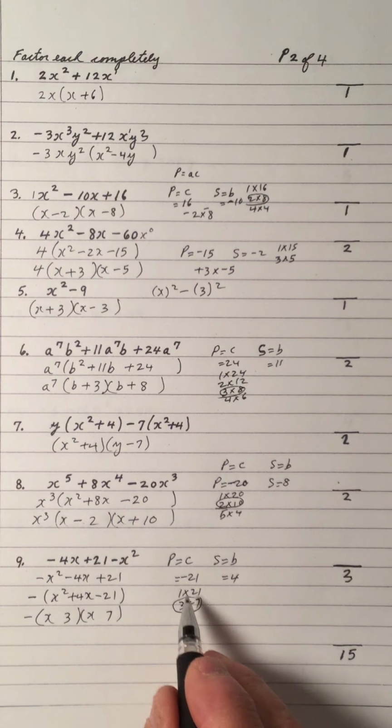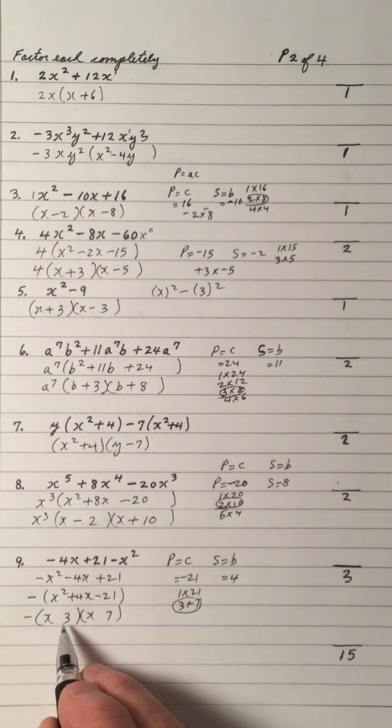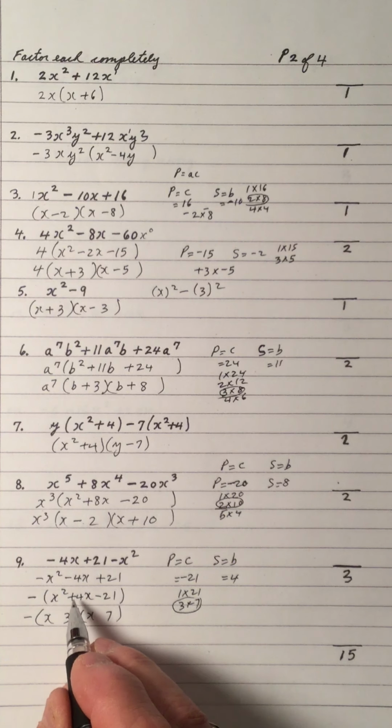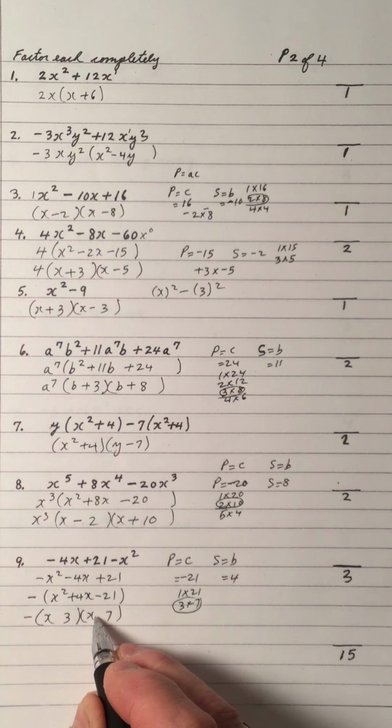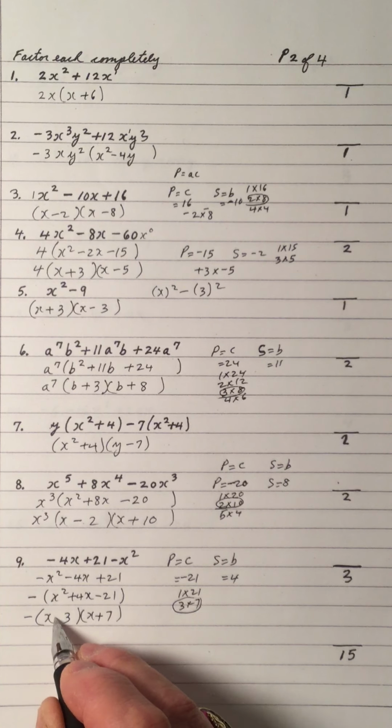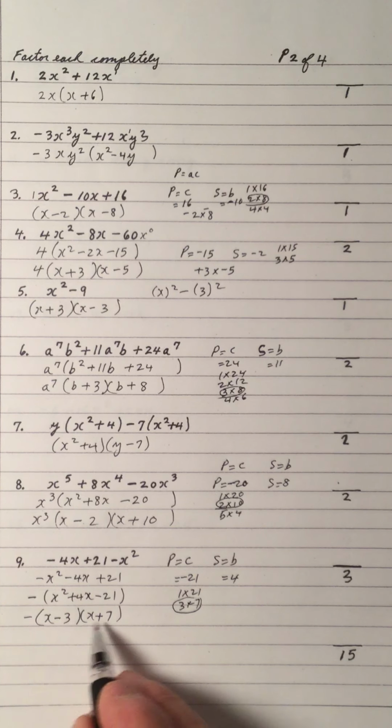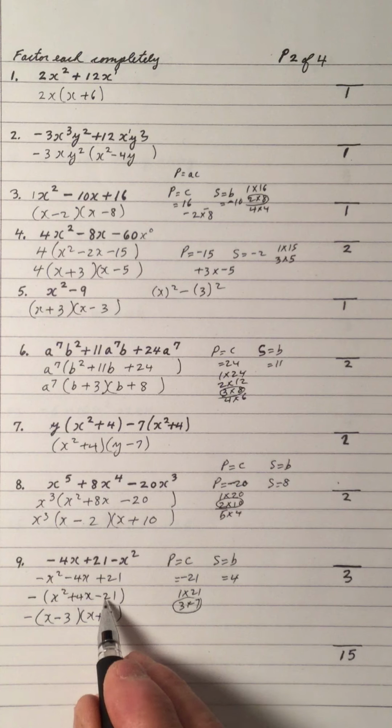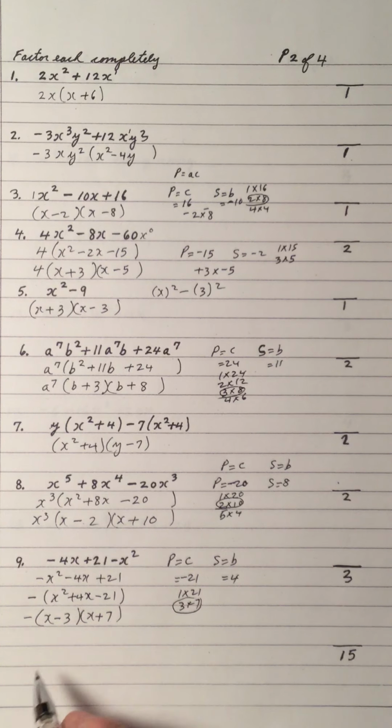But because the product is negative, one of them has to be positive, one is negative. Since the sum is plus 4, the larger one is a plus, the smaller one is a minus. Check: multiply these two, you get negative 21. Add these two, you get plus 4.